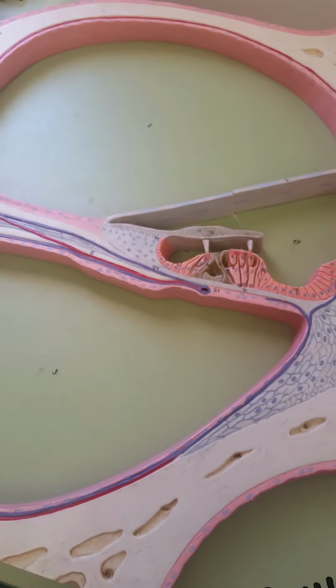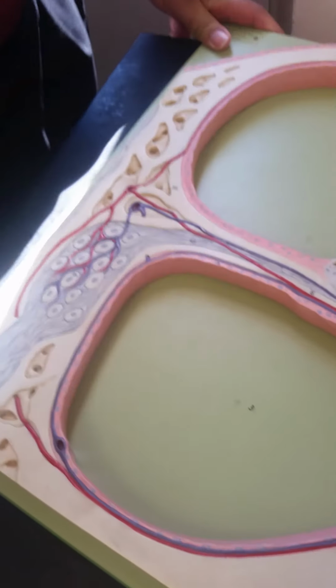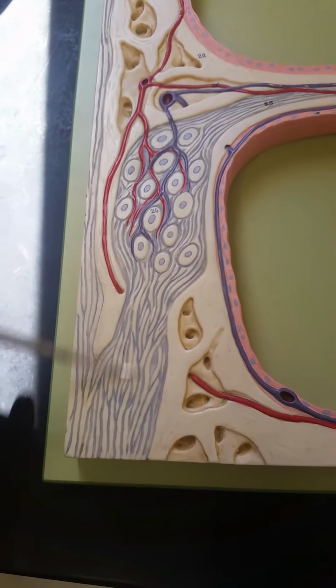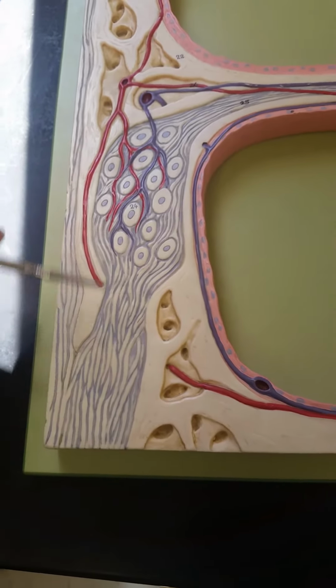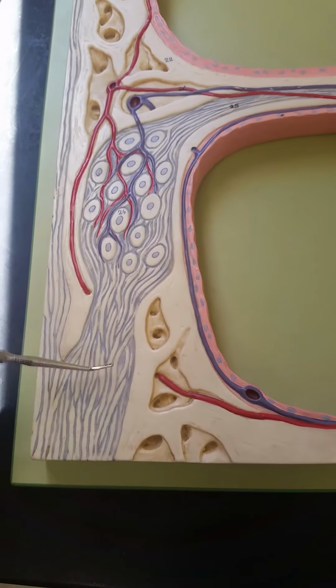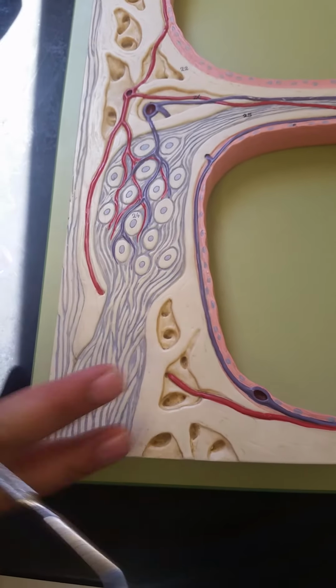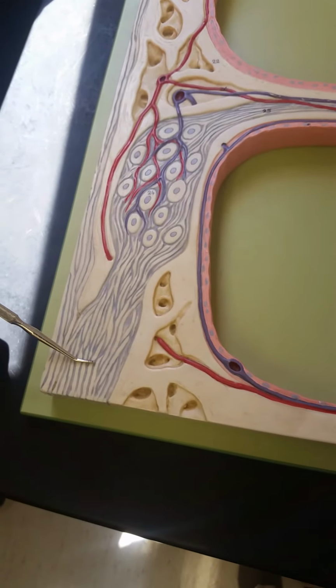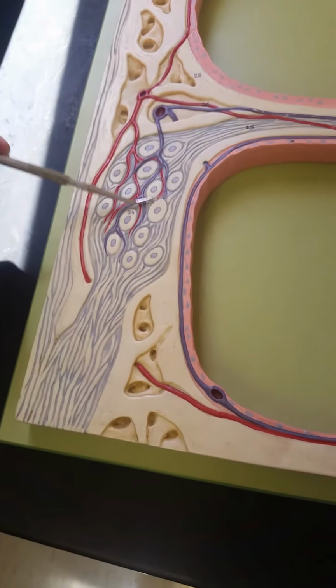Right? And that's it for this model. Okay. If you just look at this part here, this will be the cochlear branch of the vestibulocochlear nerve. It goes after the spiral ganglia. This will be the cochlear branch. Another cochlear one will make the whole cochlear branch. So this is the part of the cochlear nerve that's coming from the spiral ganglia.